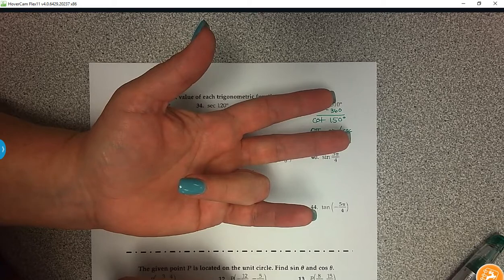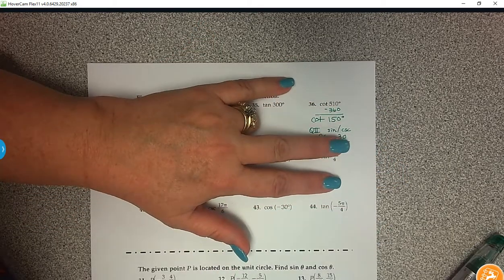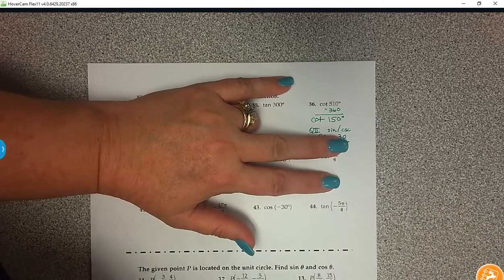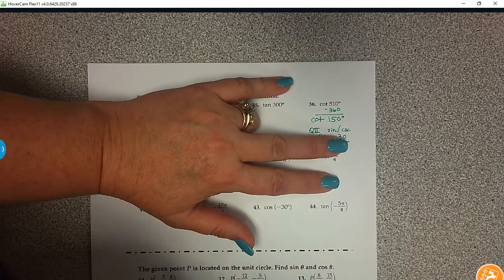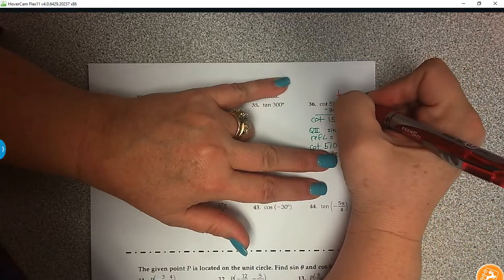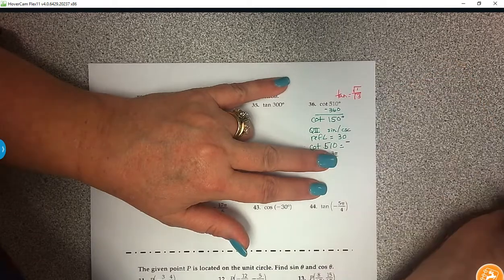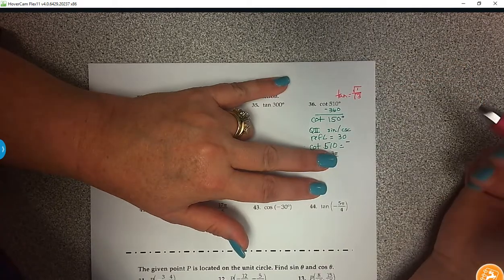Well, to get the cotangent, I've got to find the tangent. I know that for this one, the tangent is equal to the square root of 1 over the square root of 3. Yes, you should rationalize it, but that's not our final answer.